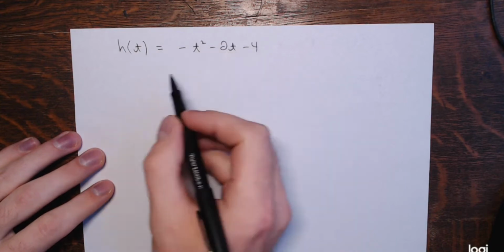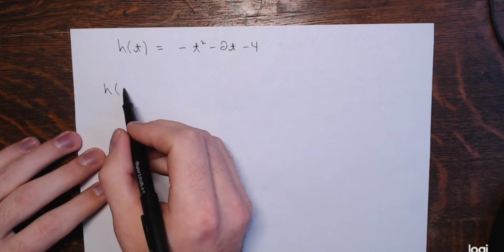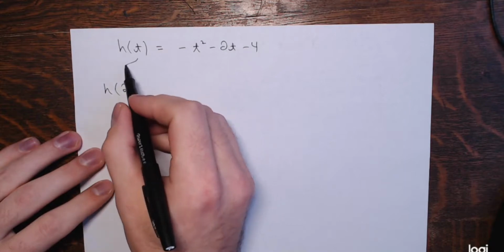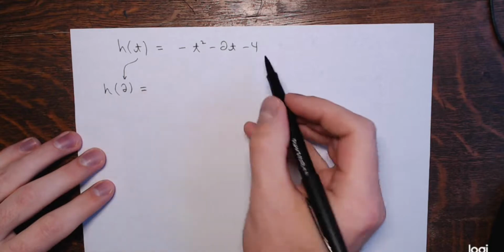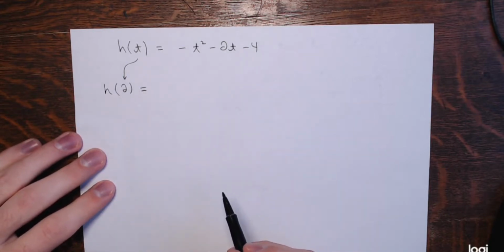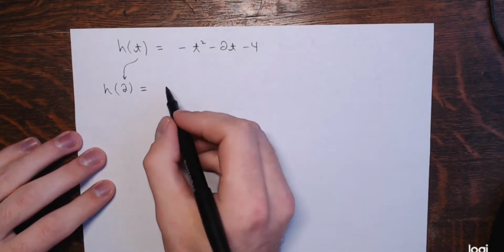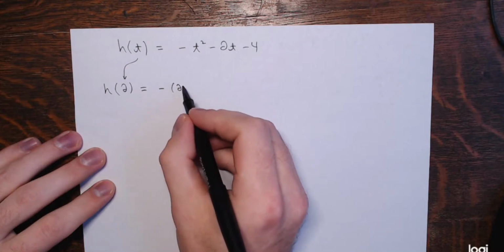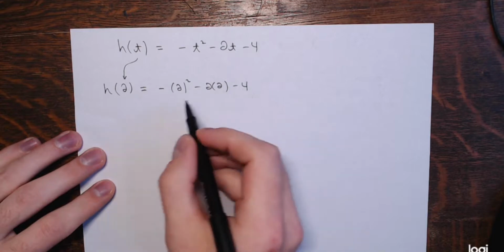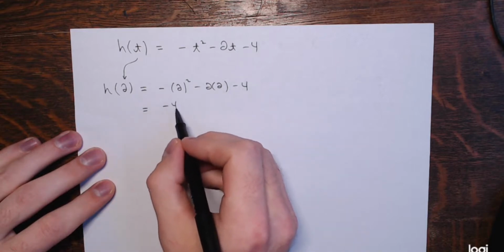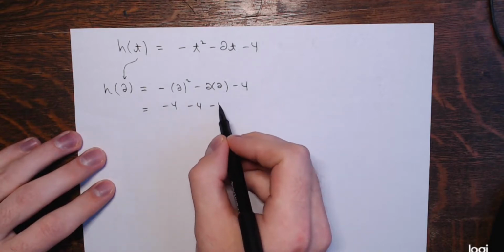And they want what's the value of h when t is replaced by the number 2. So just go through the rule here, how you calculate the output and replace all the inputs with 2. So this is the opposite of 2 squared minus 2 times 2 minus 4. So this is -4, and then -4 again, then -4 again. This is -12.